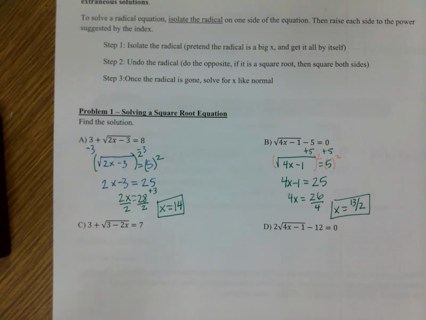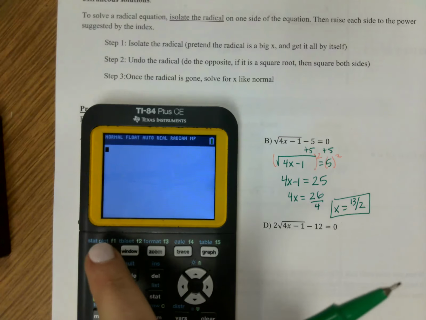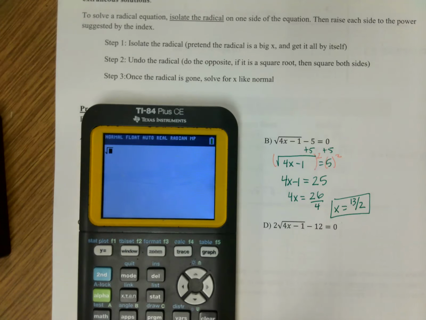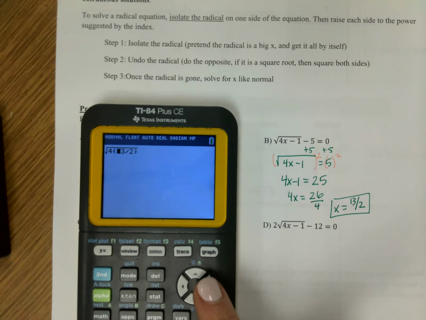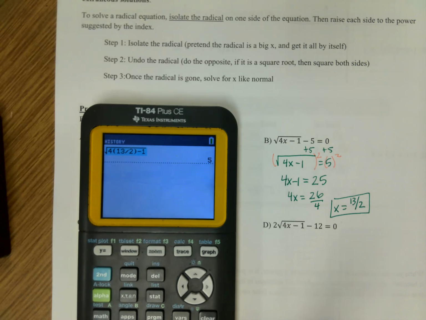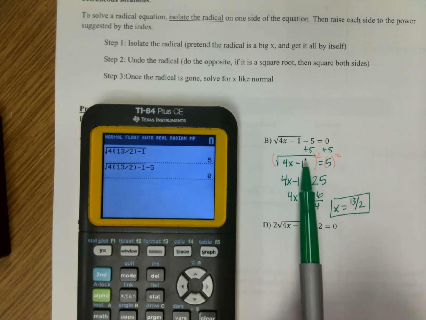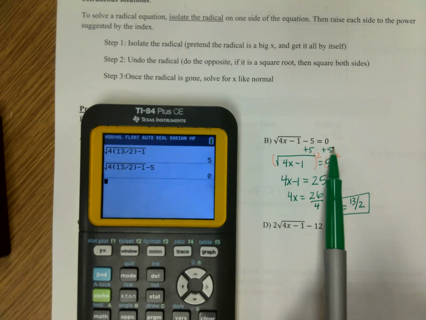Now in every problem like this, I could plug in 13 halves to see if that will work. So if I go back, I square x to get to my square root: 4 times 13 halves, I'm just going to do a division. Oops, I forgot my parentheses. So that's still times right there in your calculator. Minus 1. That's equal to 5. Or I could have done minus 5 at the end to see if it was like my original. So the first one was me adding over the 5, so that checks out. The second one is me plugging it into the original, and that still checks out.